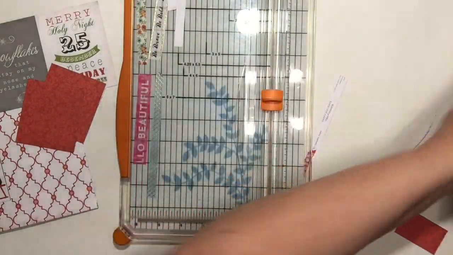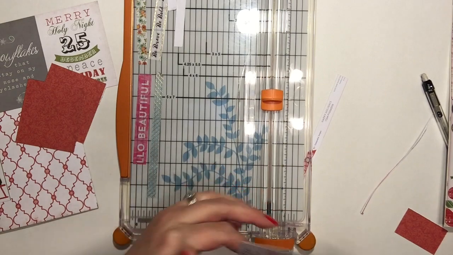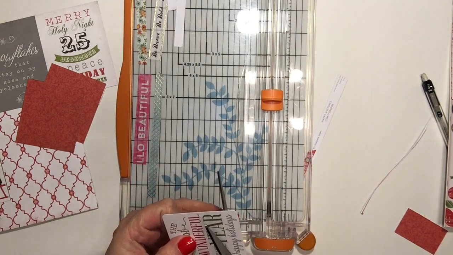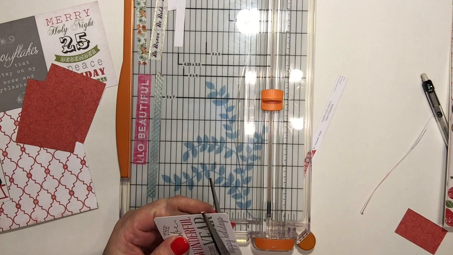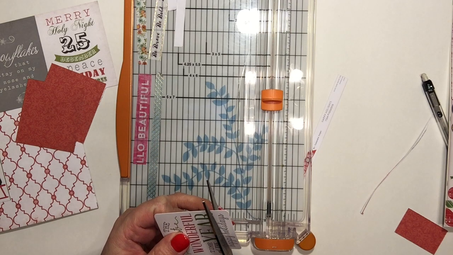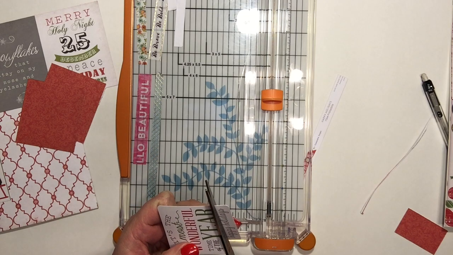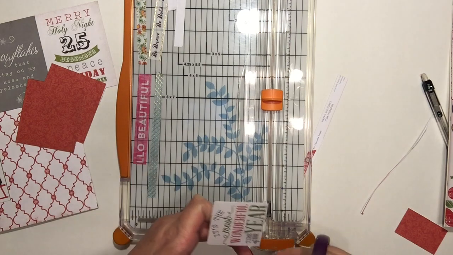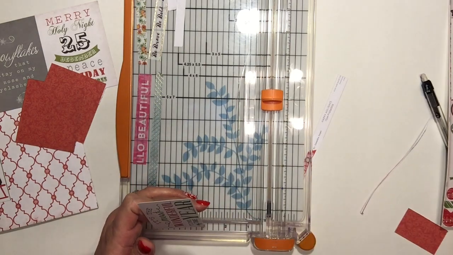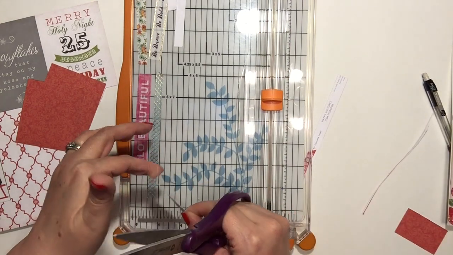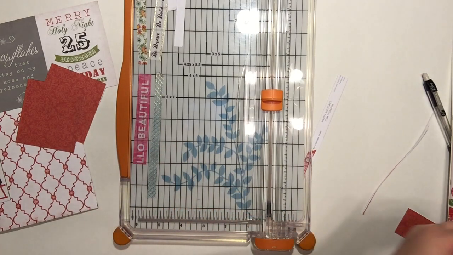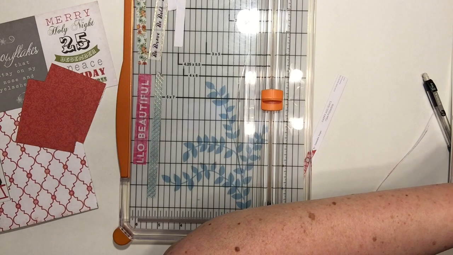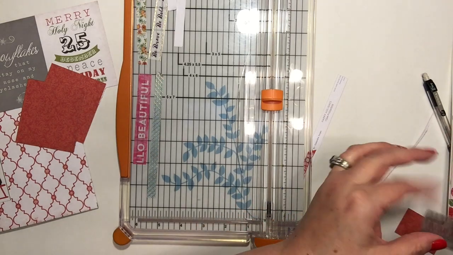First, I'm going to have to trim this because I just want mine to say it's the most wonderful time of the year. Because I'm not using it as a greeting either.